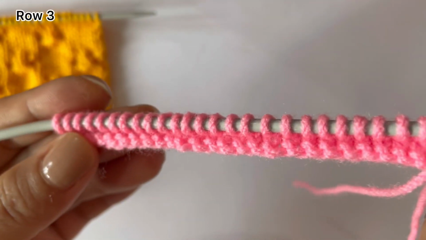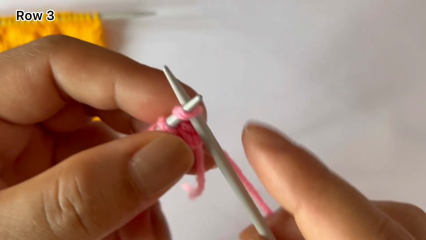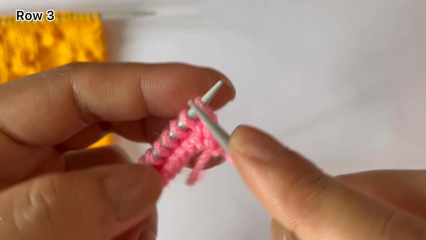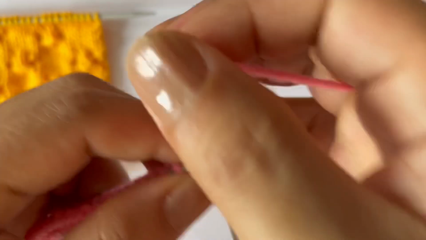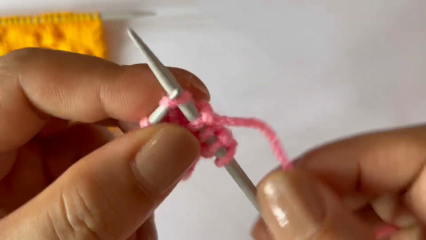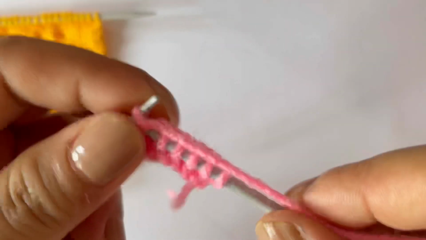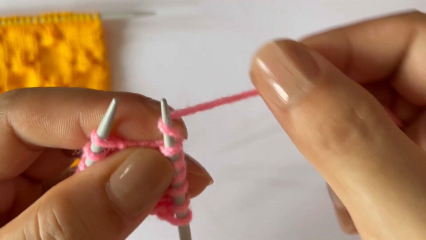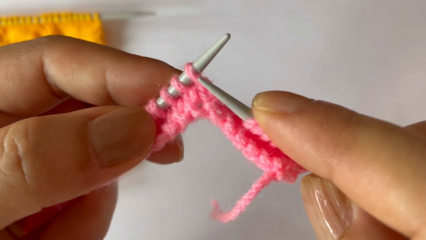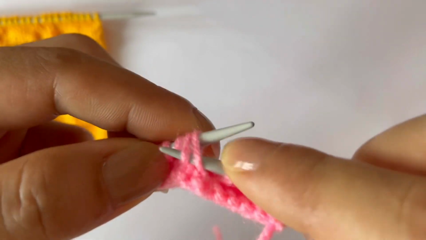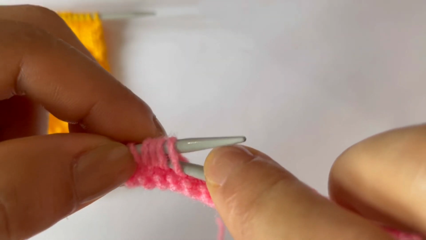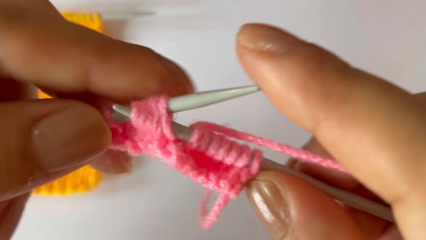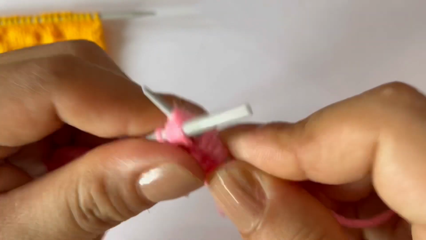Now row 3. For row 3, slip your edge stitch on the right side, knit twice, and now start the repeat from here. For the repeat pattern, knit 5: 1, 2, 3, 4, 5. Then for the next 5 stitches, we're going to yarn over this way and knit these 5 together through the back loop: 1, 2, 3, 4 and 5. Knit 5 together through the back loop.